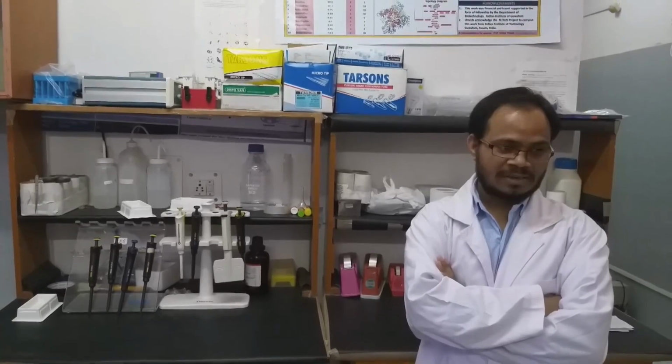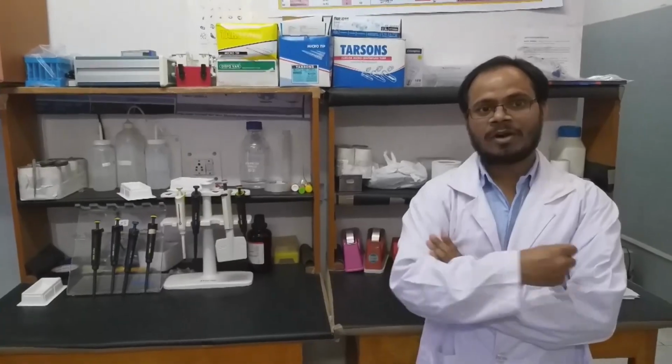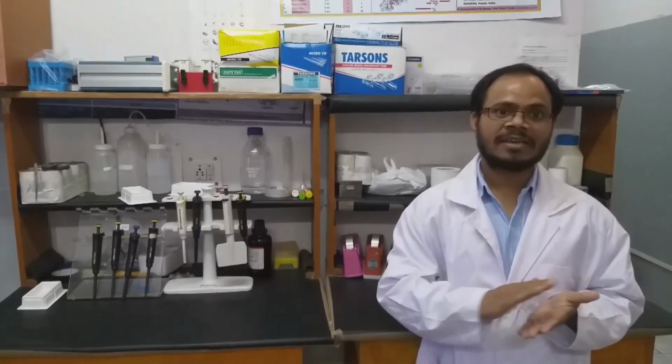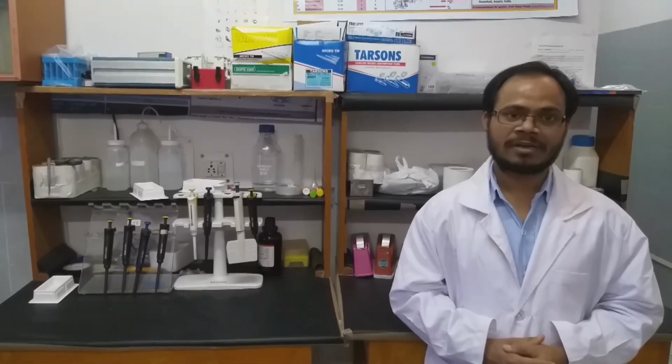Another thing is that for cotton plug preparation, we have to take a single layer of cotton, then fold it.